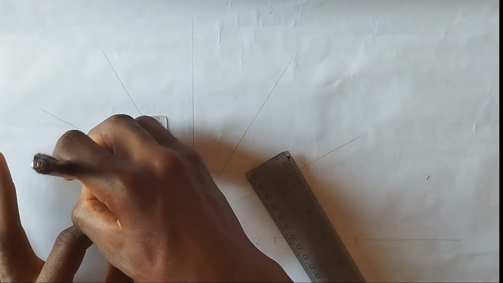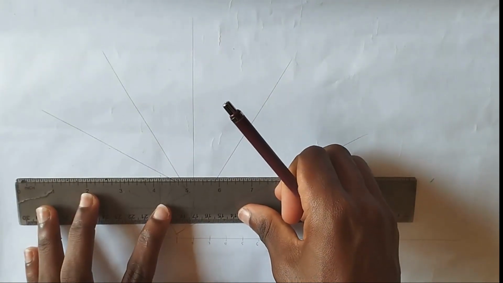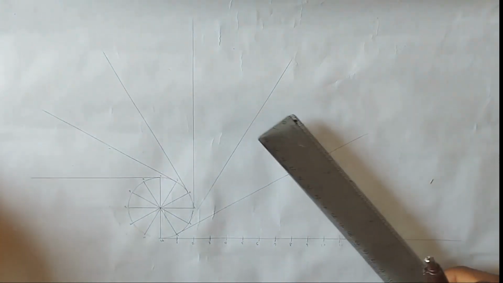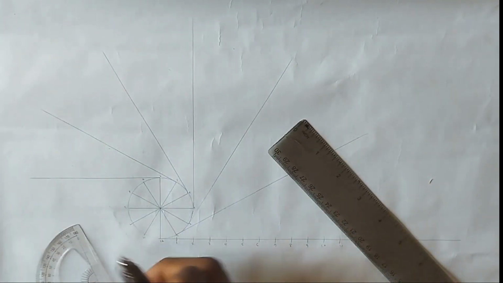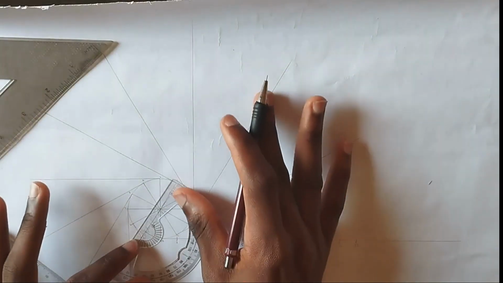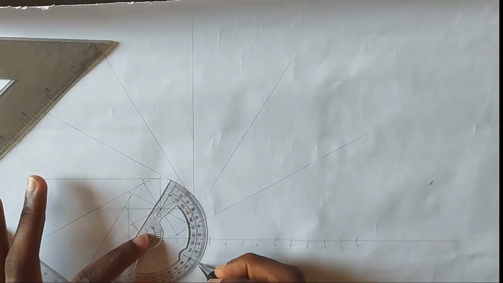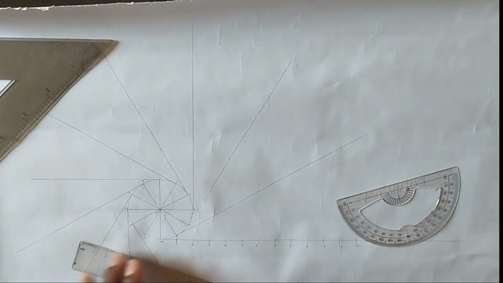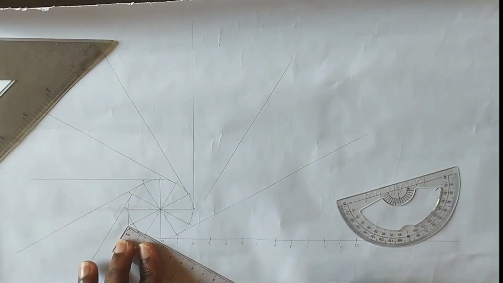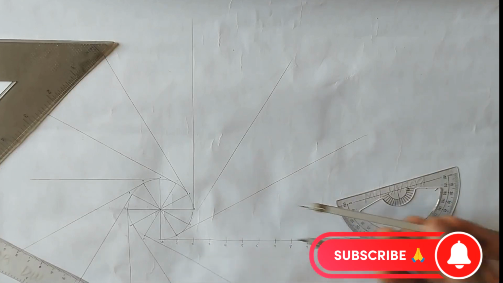Pick your point 90 like this, join it also like this. So we will be doing it for all of the lines. It's 11 also, like this. 90 and drawing our straight line like this.